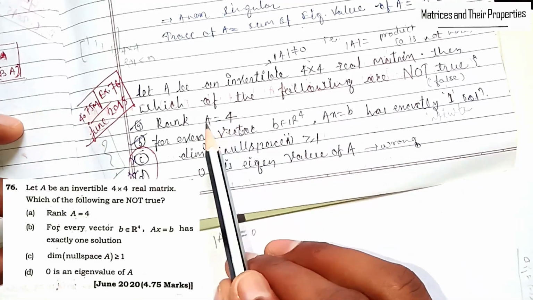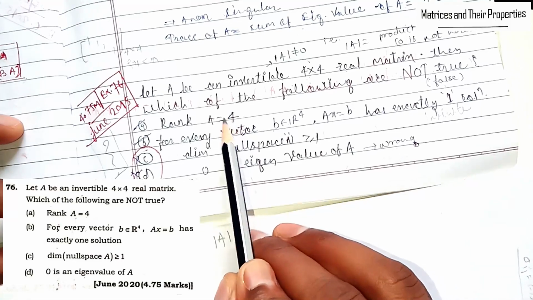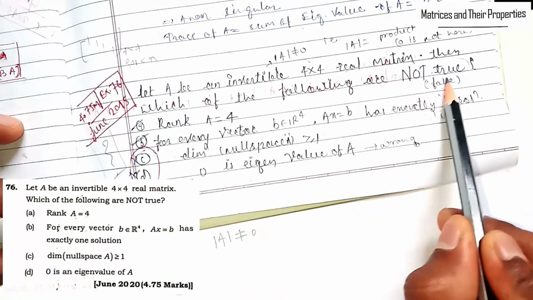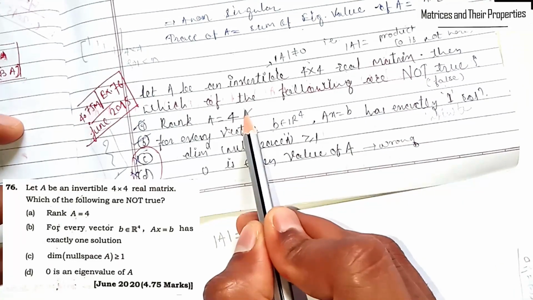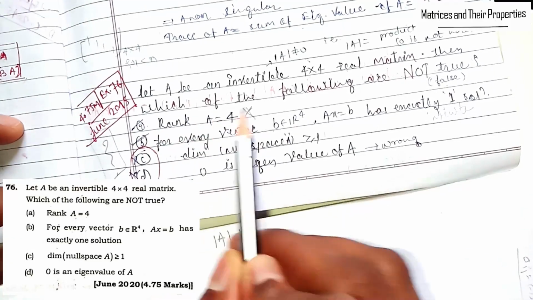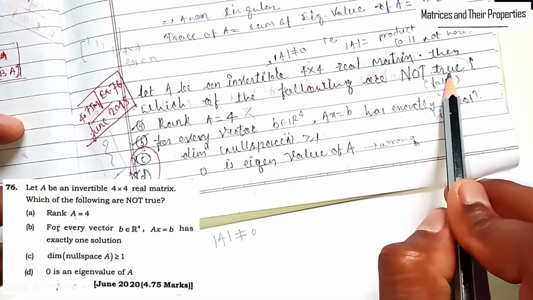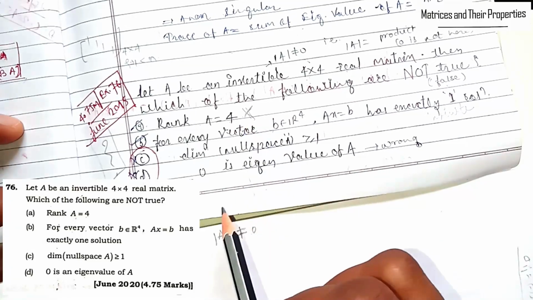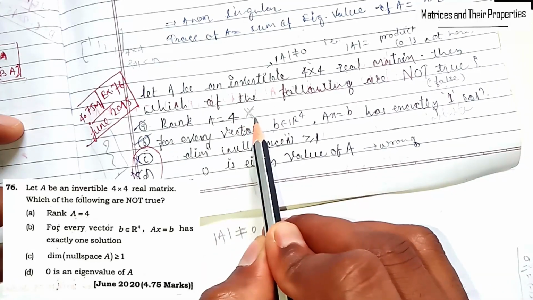So as we know, the rank of A is 4, so this option is correct, but we want the option which is not true. That means our option 4, which is option number first, is eliminated, because this option is correct and we want the not correct one. So our option first is eliminated here.